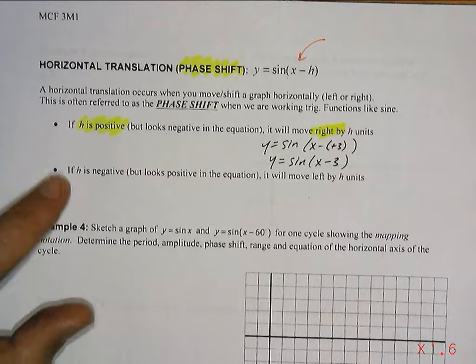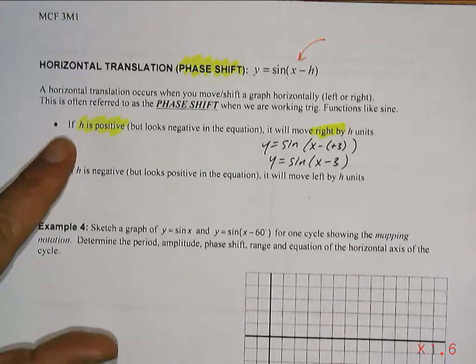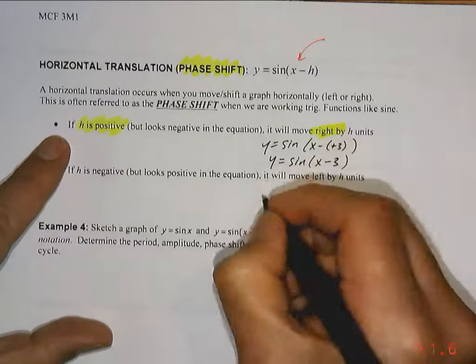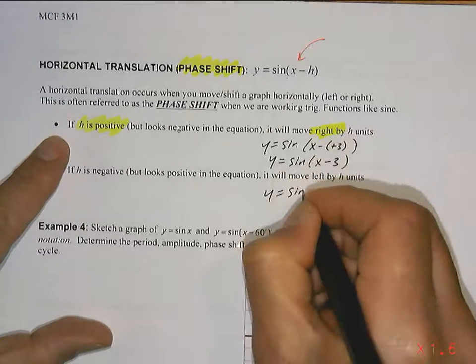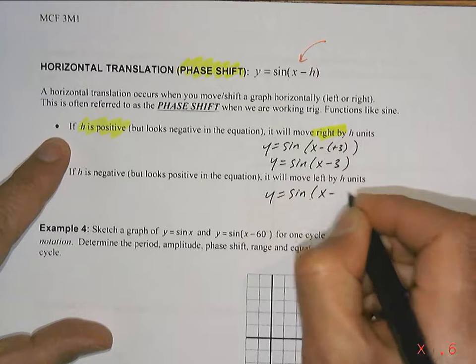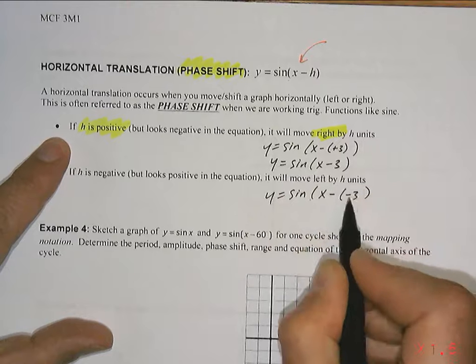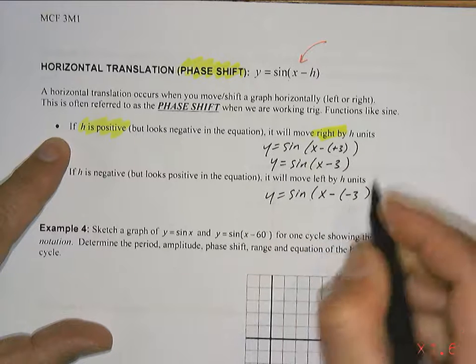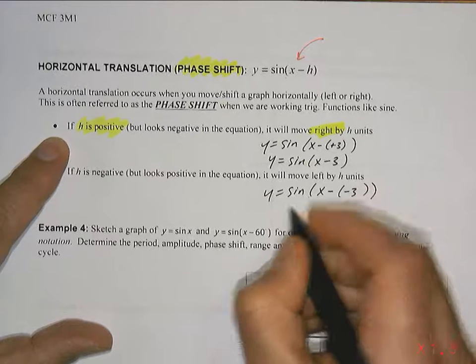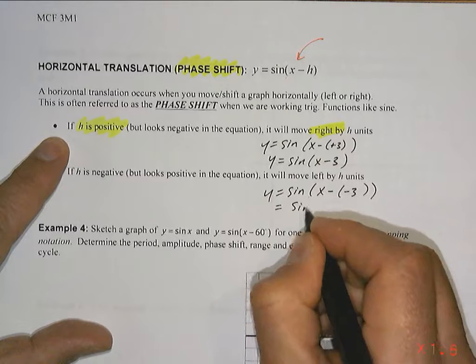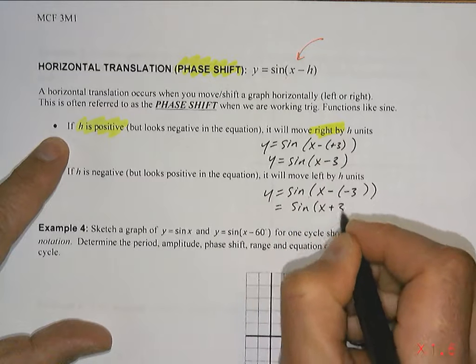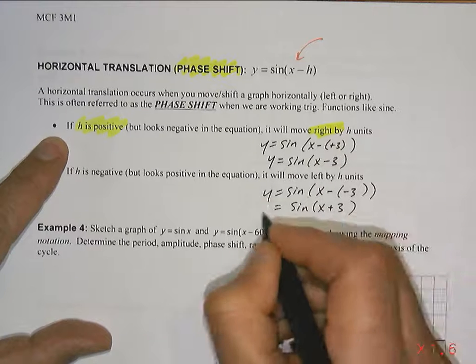And if the h value is in fact negative, then it's going to look like this. See how the h value is now negative? So that would actually look like this, because a negative times a negative is a positive.